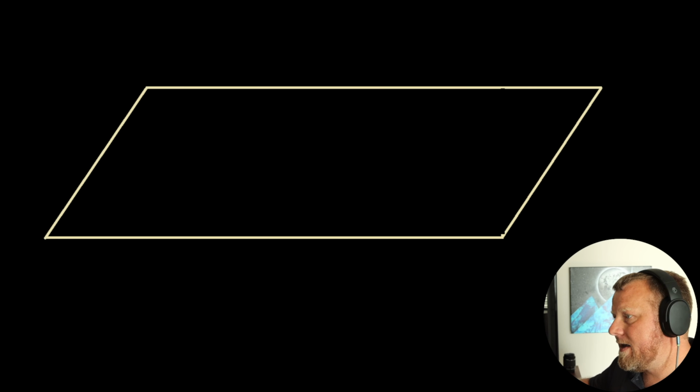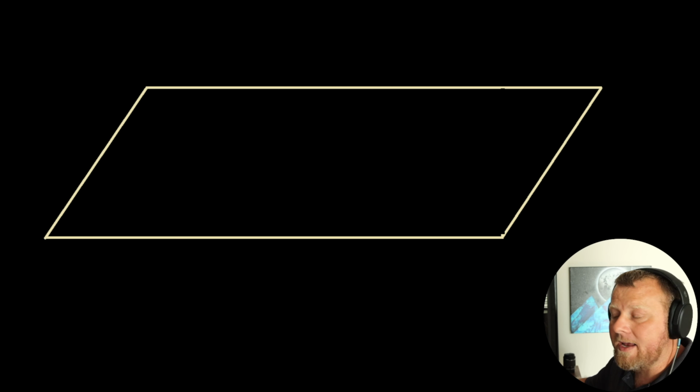The question came in about something along the lines of, is the parallelogram pictured here the same area as a rectangle with the same base and height? And the quick answer is yes.